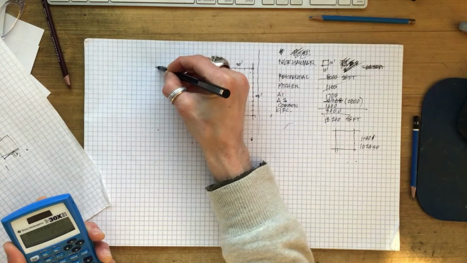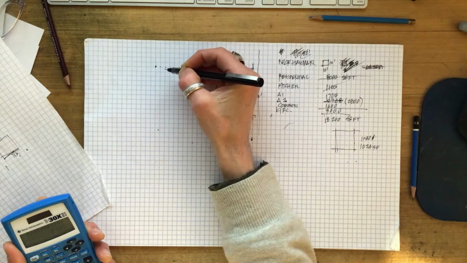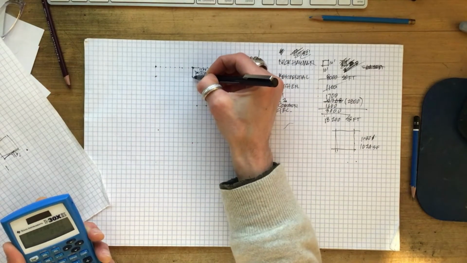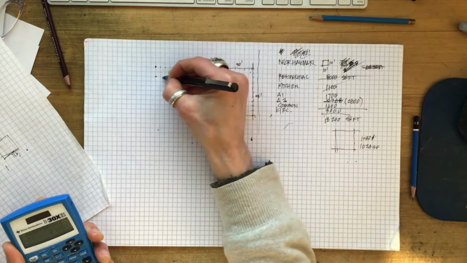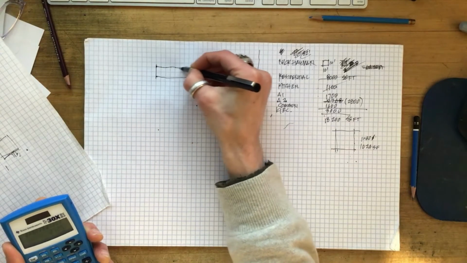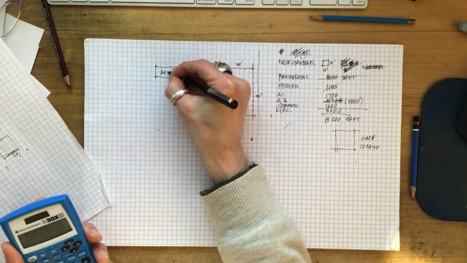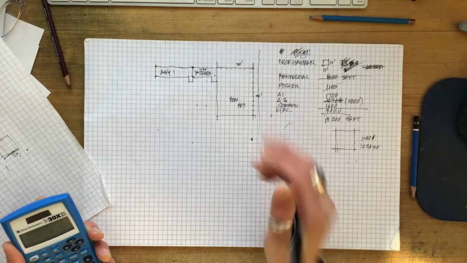That would be 800. Two of these would be 1,600. There's 1,700. Assembly 1. That's my 1,700.